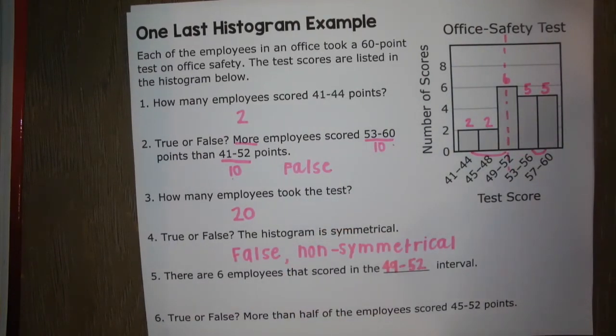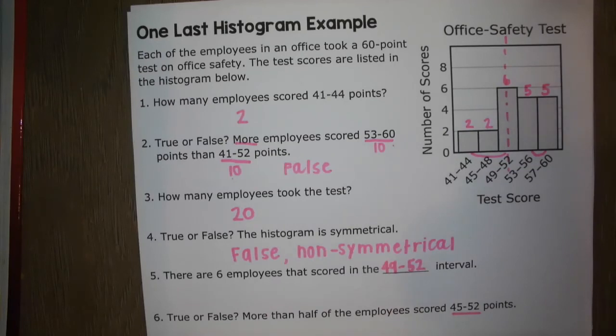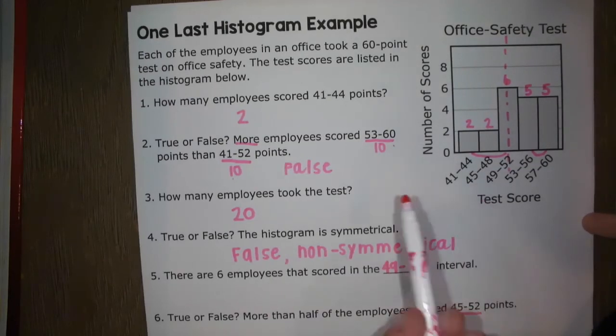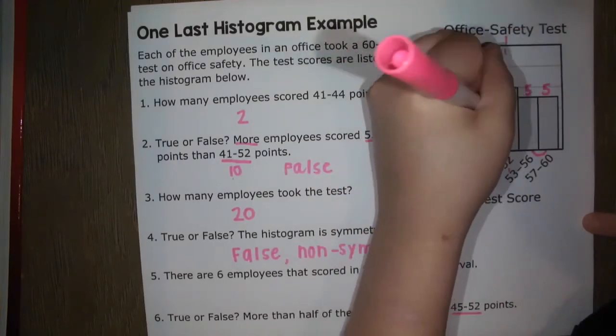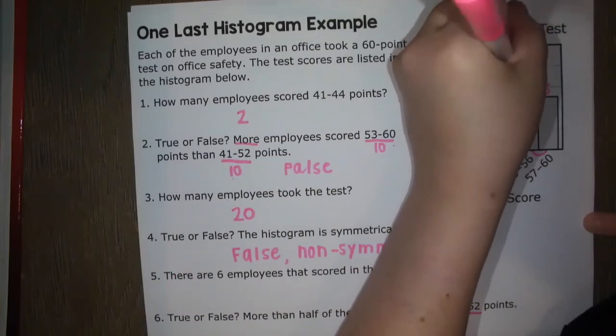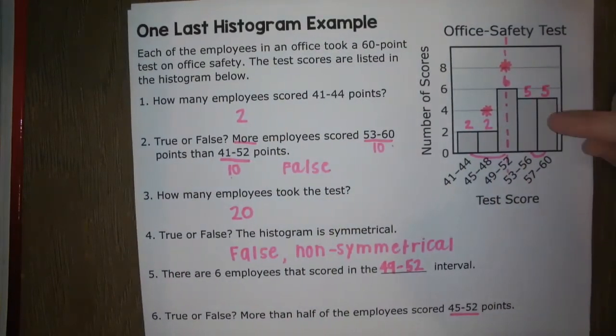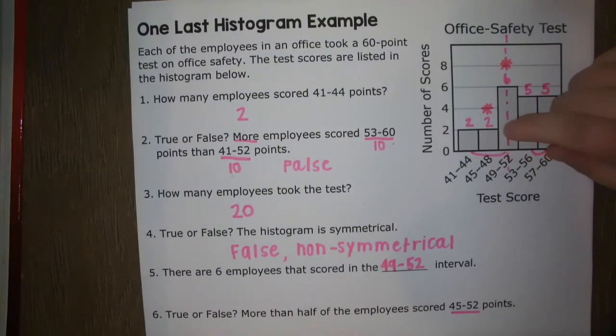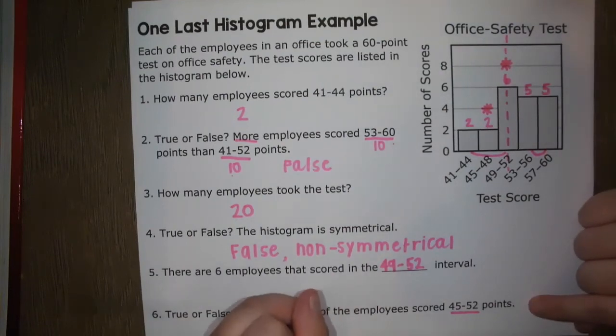Next, true or false? More than half of the employees scored 45 to 52 points. Well, 45 started at this bar, 52 ended at this bar. 45 to 52 is a total of 8 people.